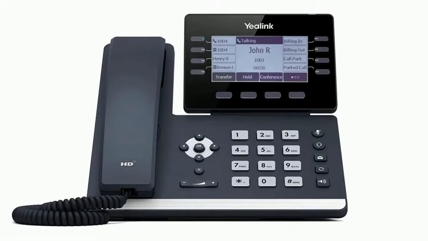On the bottom of the screen, press the Transfer soft key. This will place the caller on hold. Dial the number or extension you wish to transfer to and wait for the party to answer the call. After your deliberations, you can complete the transfer by pressing the transfer key again or simply hanging up your phone, and the call will be immediately connected to the second party.